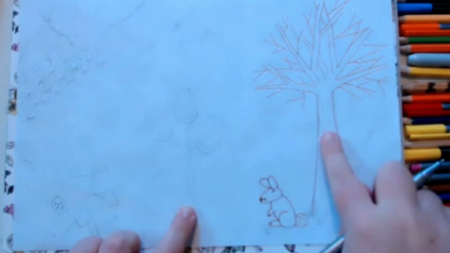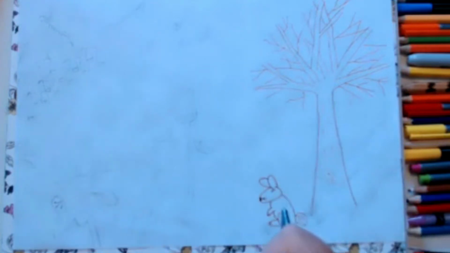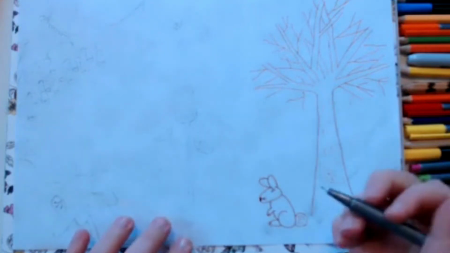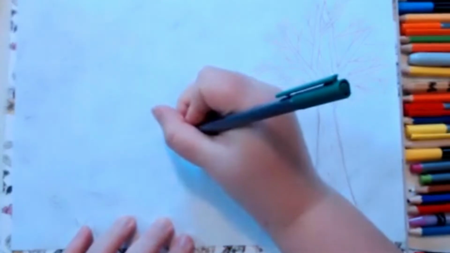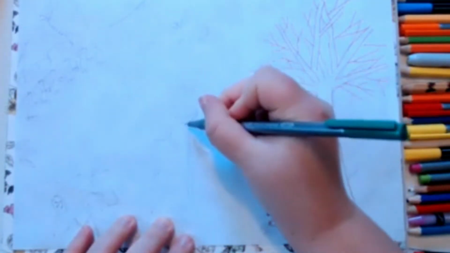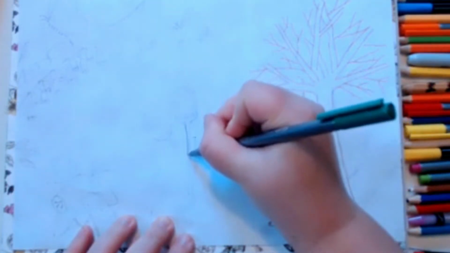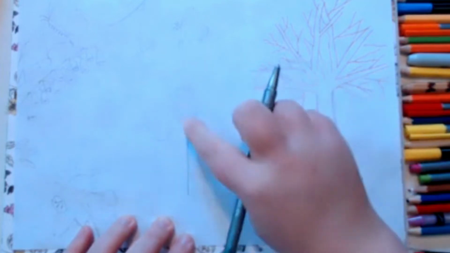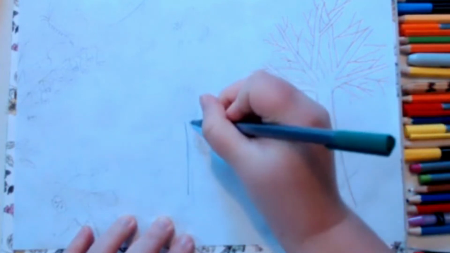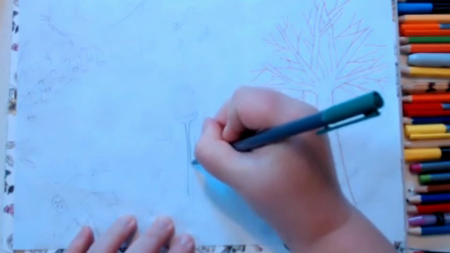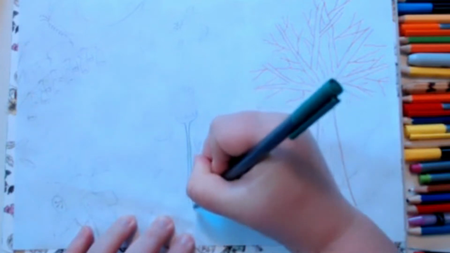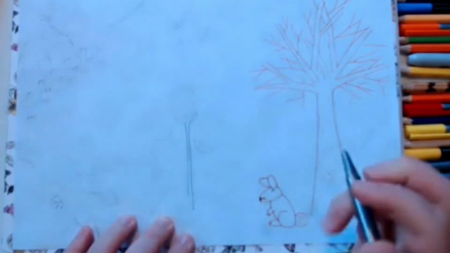Flowers don't have trunks. They have thin green stems. I'm going to start in the middle. I'm just going to draw a line going down, and it will be thin at the top, and then it gets a little bit wider or thicker at the bottom.